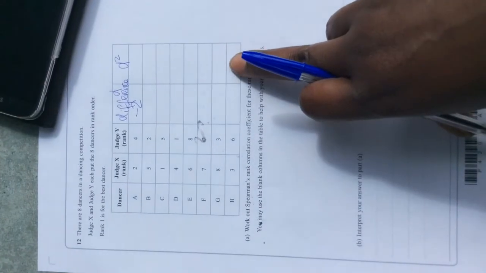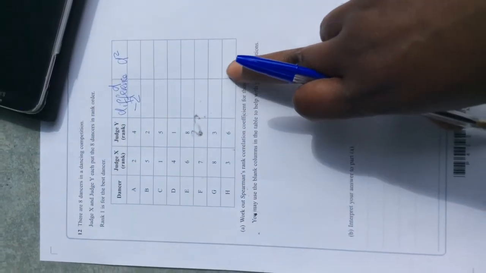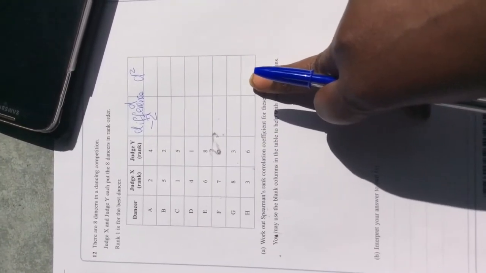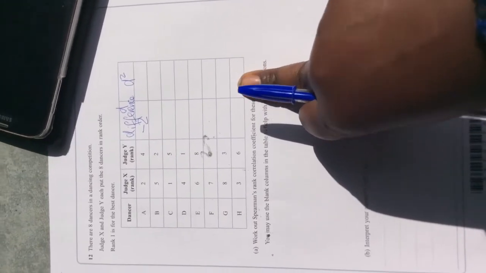they have given you extra boxes. You really need to use it, because it costs money to print all these extra things for 150,000 exam papers. So, here is where you're going to put the difference, as I've put before, and here's where you put the difference squared. Okay? As those are part of the Spearman's rank equation.